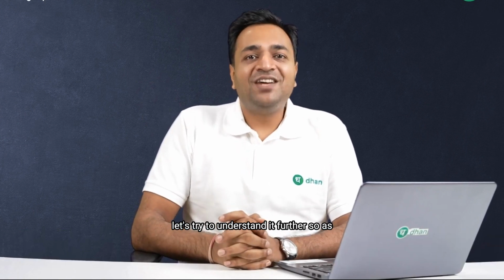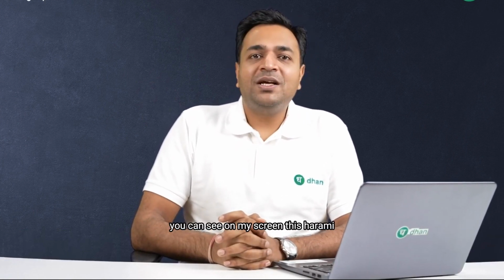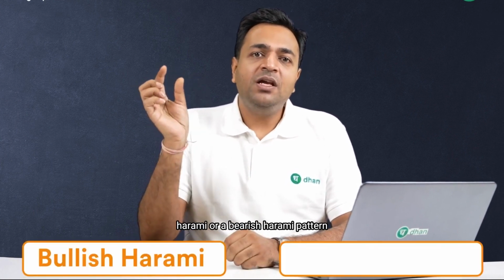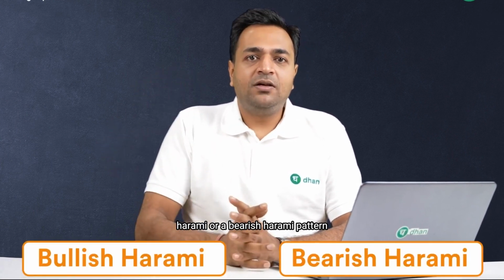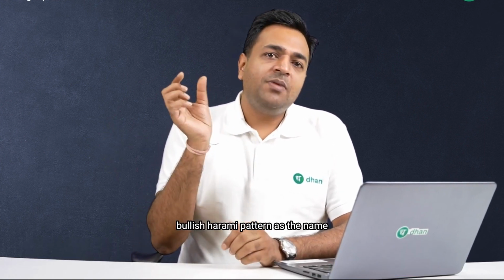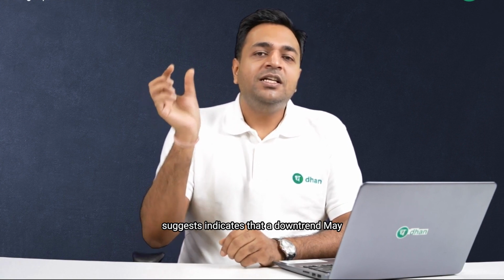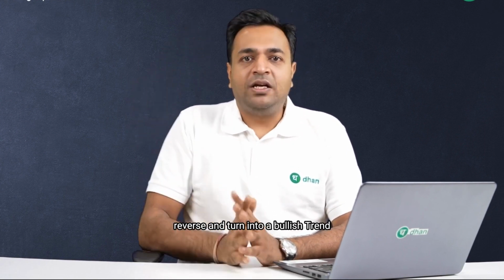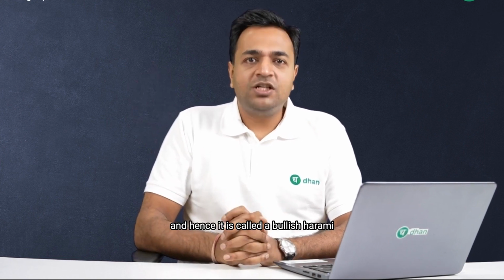Let's try to understand it further. So as you can see on my screen, this Harami pattern can be of two types, a bullish Harami or a bearish Harami pattern. Let's talk about the bullish Harami pattern. So bullish Harami pattern, as the name suggests, indicates that a downtrend may reverse and turn into a bullish trend, and hence it is called a bullish Harami pattern.